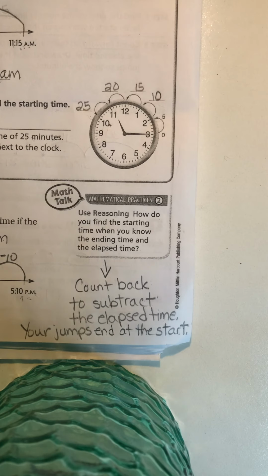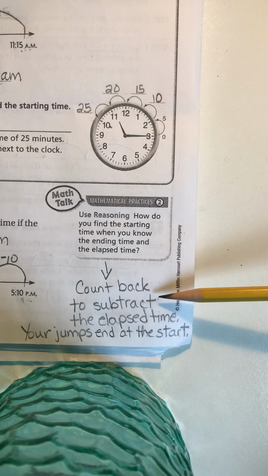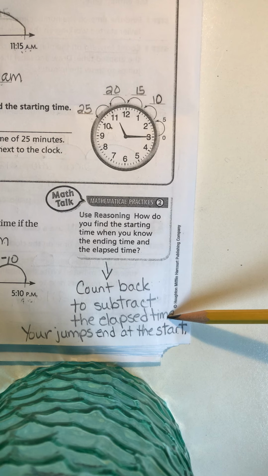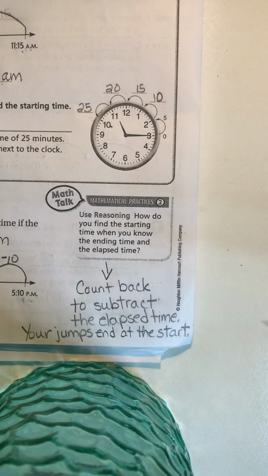Now, over here, the math talk. It says use reasoning. How do you find the starting time when you know the ending time and the elapsed time? So we know two things. How did we know what to do? Because we had to count back to subtract the elapsed time. After doing that, your jumps end at the start of the number line, and that tells you the start time. That's what we just did for both of those problems. We did number line, and we also did clocks counting back to find the starting time.